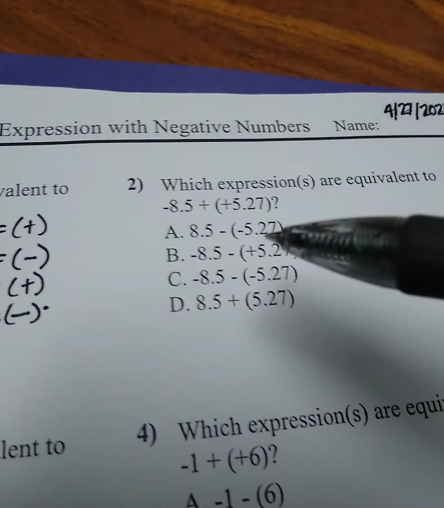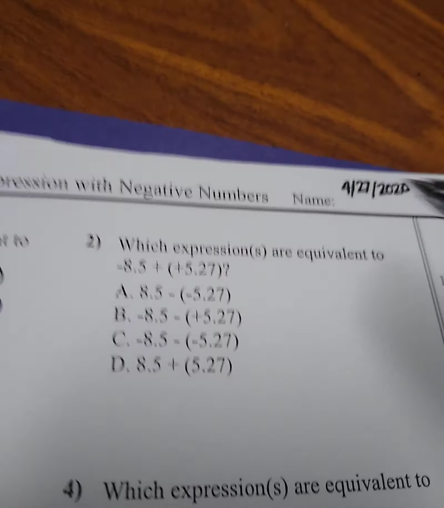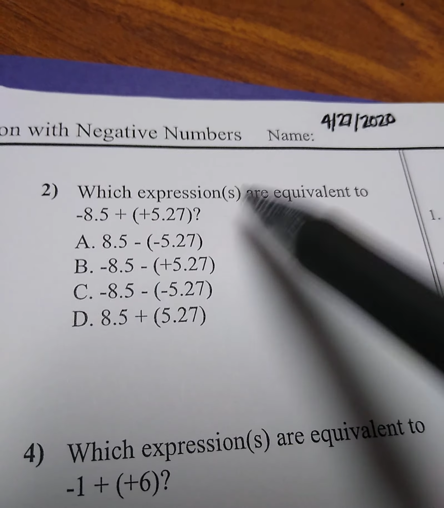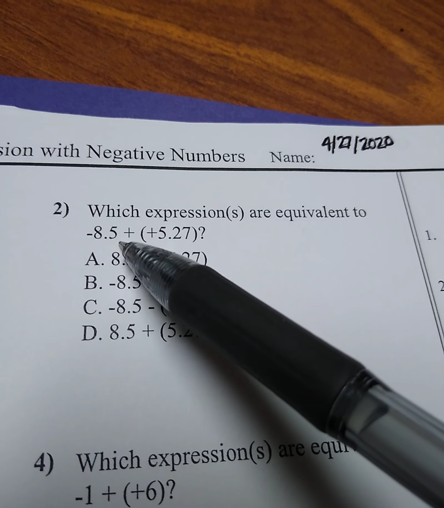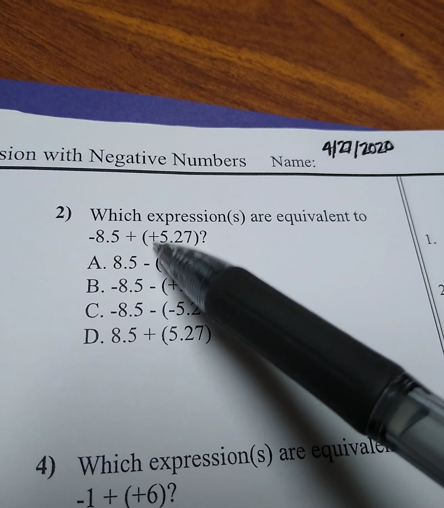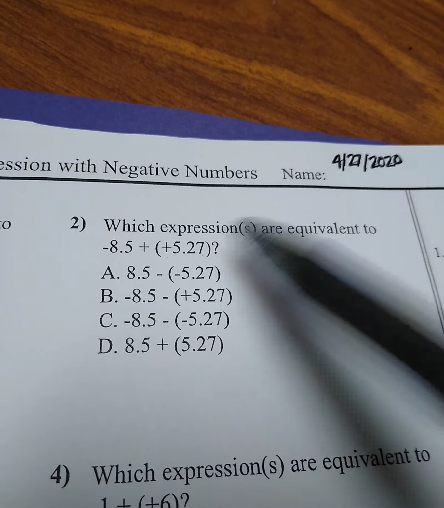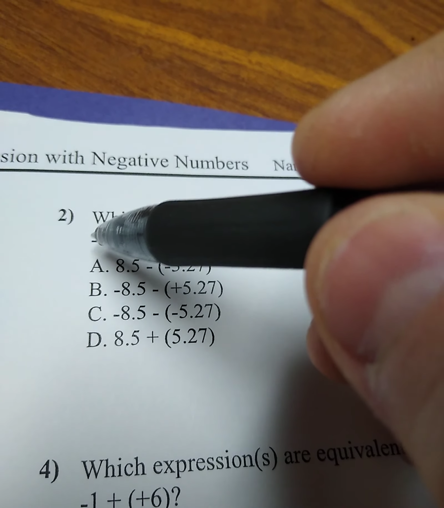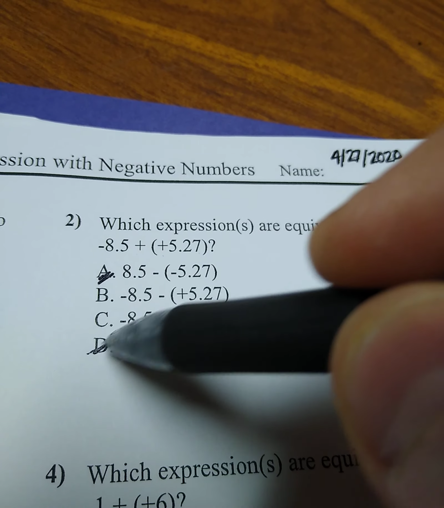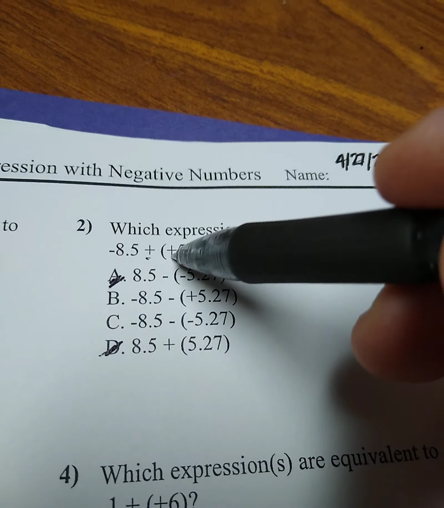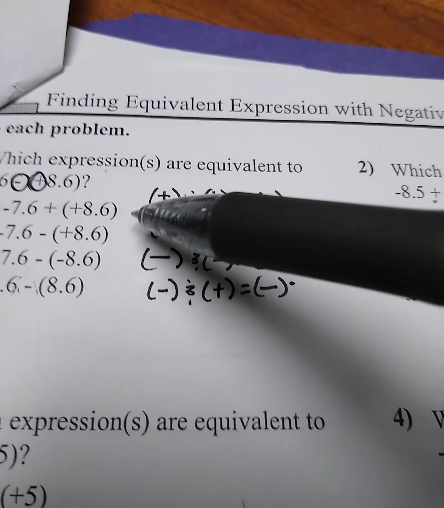Let's look at number 2 here real quick. Which expression or expressions are equivalent to negative 8.5 plus positive 5.27? We got a negative here, so we know it cannot be A and it cannot be D. A positive and a positive, if we're looking at our chart, equals a positive.